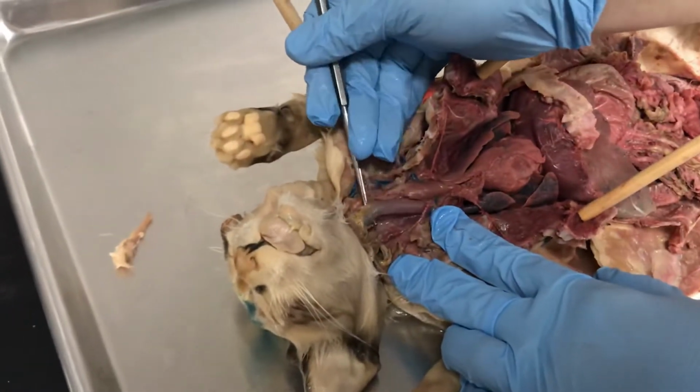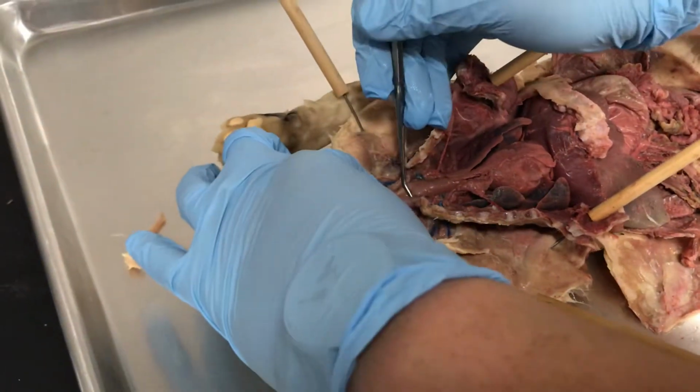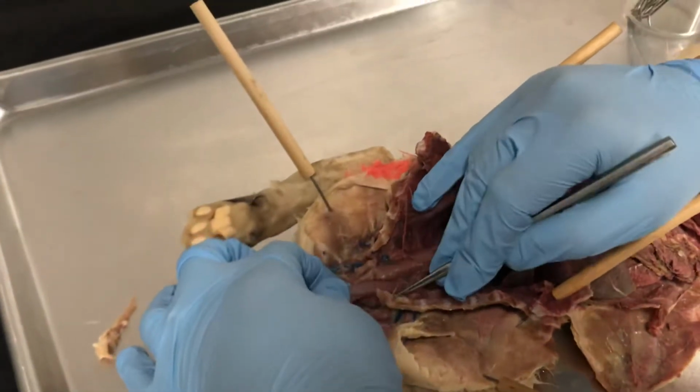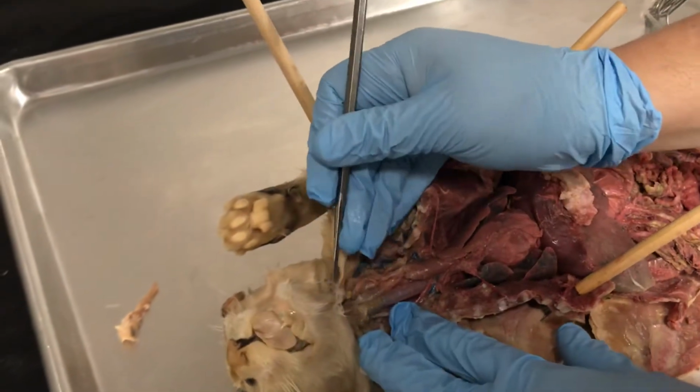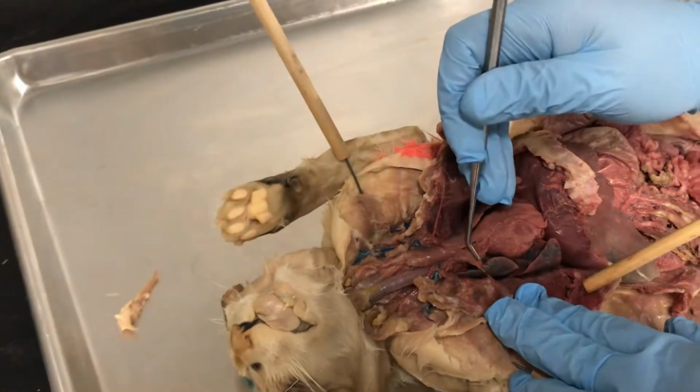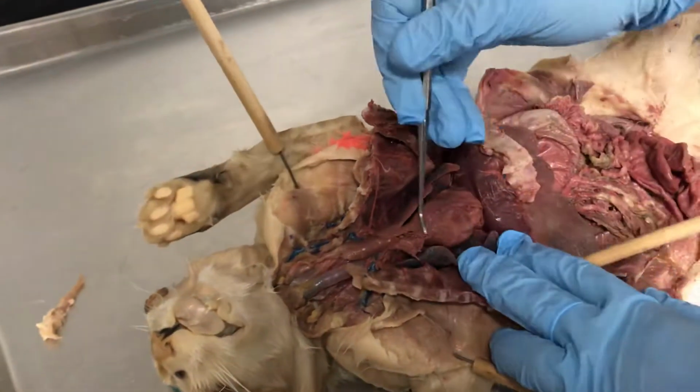You see the hyaline cartilages all over, all circles. And behind it we have the esophagus, and you can see the larynx here. We have here the thymus and the heart.